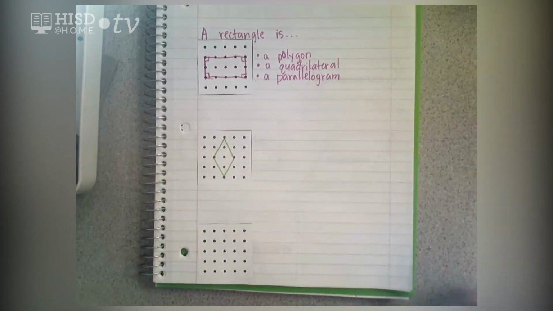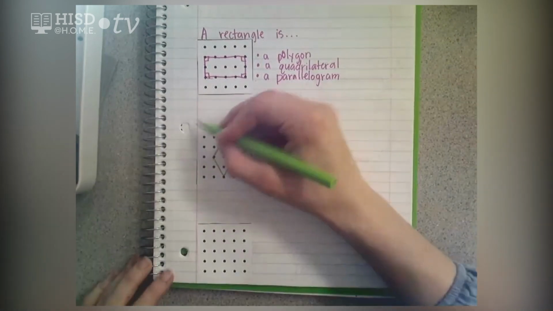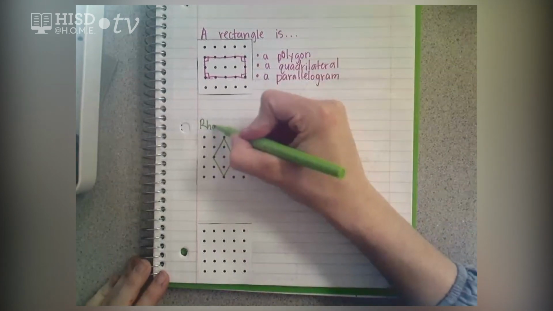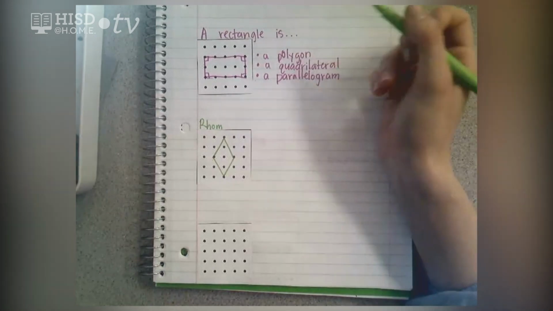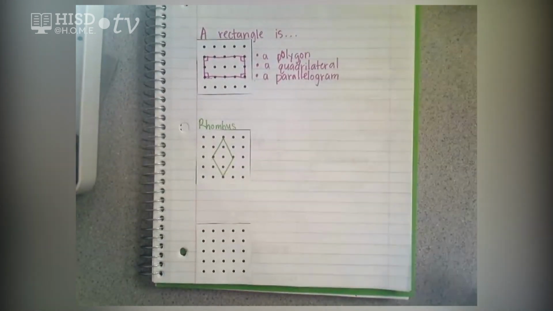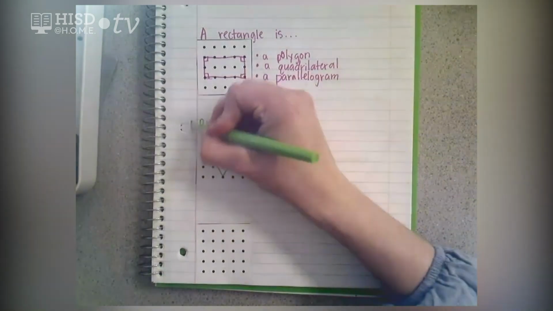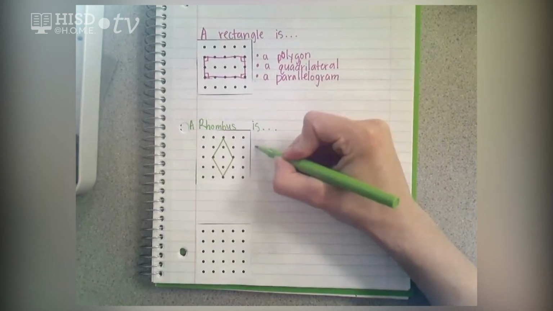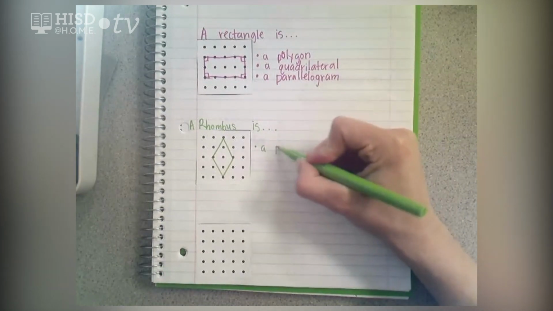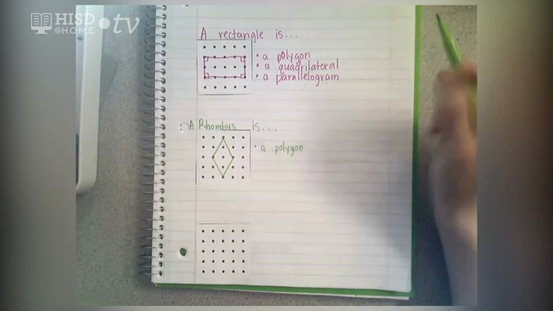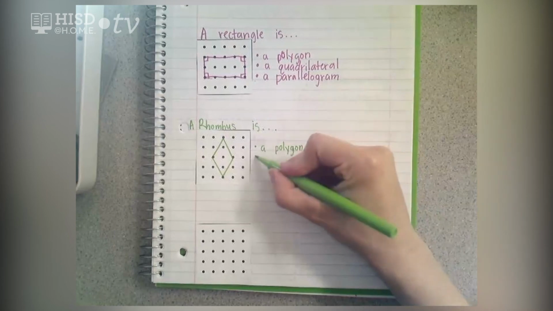And a rhombus is any quadrilateral that has 4 equal sides. The length of all 4 sides is equal. So a rhombus is a polygon. It's a quadrilateral.